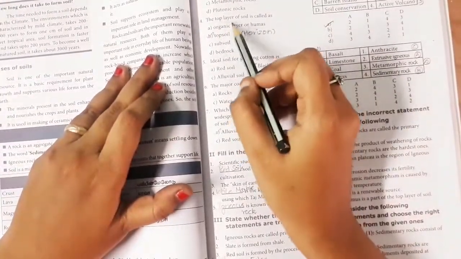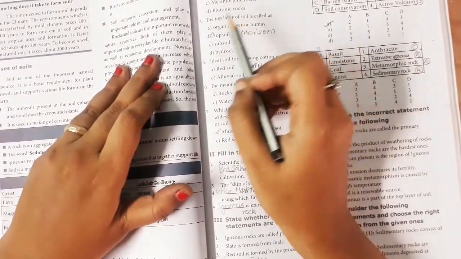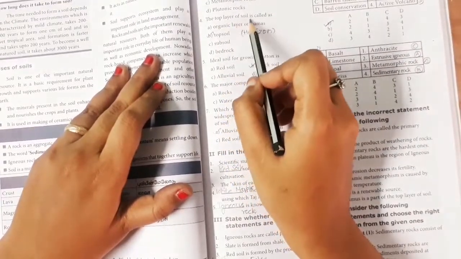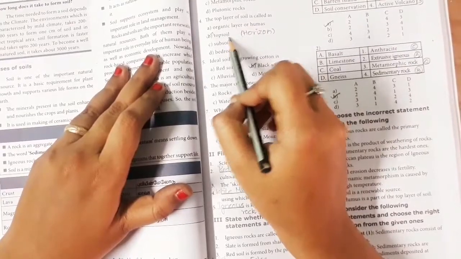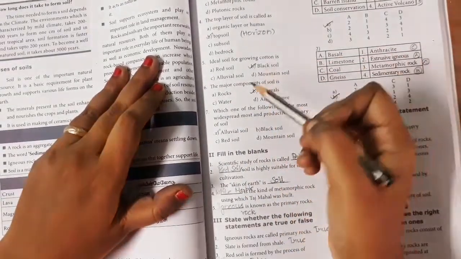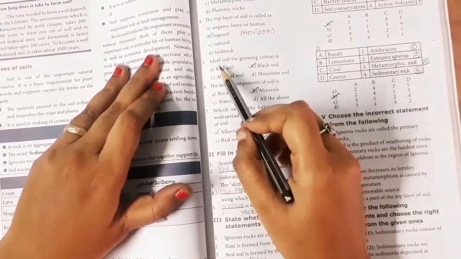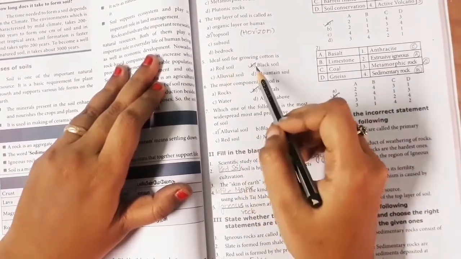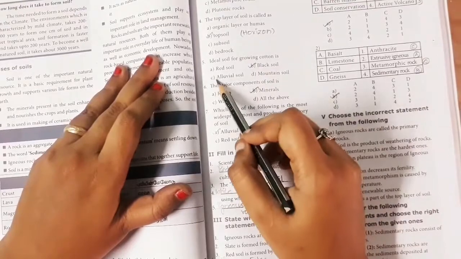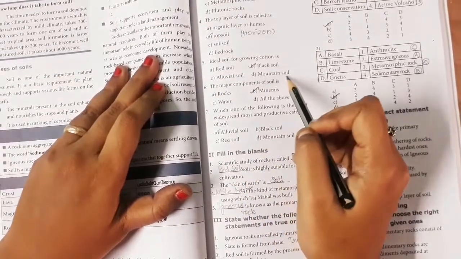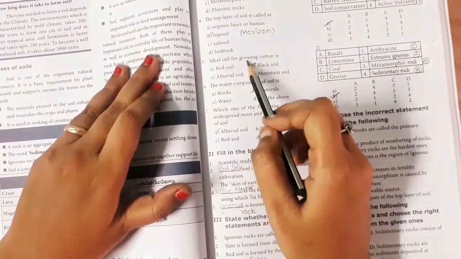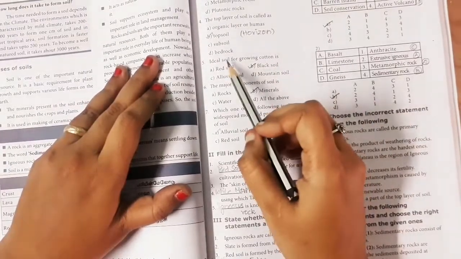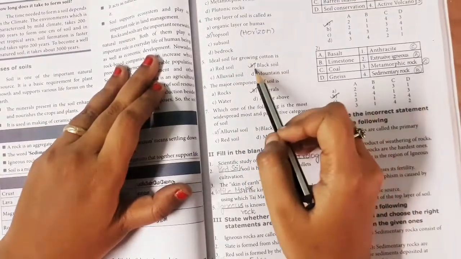Next one, the top layer of the soil is called as topsoil, otherwise called as horizon. Fifth one, ideal soil for growing cotton is option A, red soil, option B, black soil, option C, alluvial soil and D, mountain soil. Ideal soil for growing cotton is B, black soil.